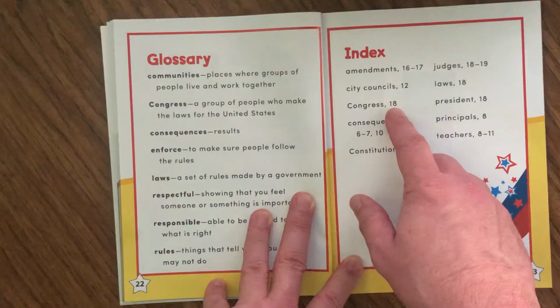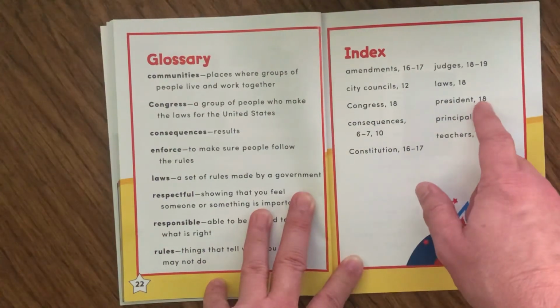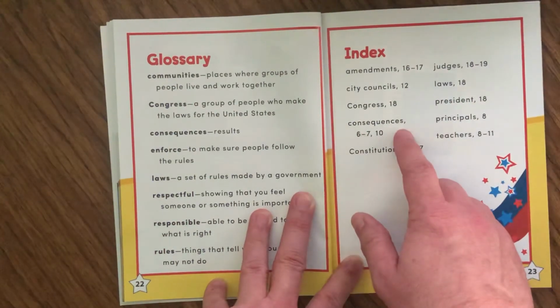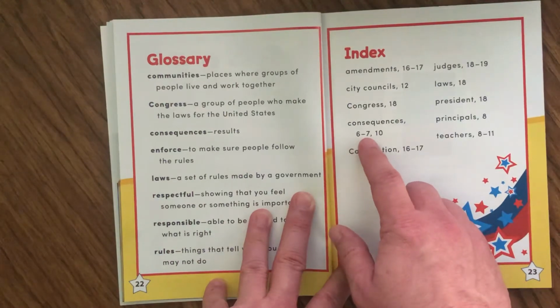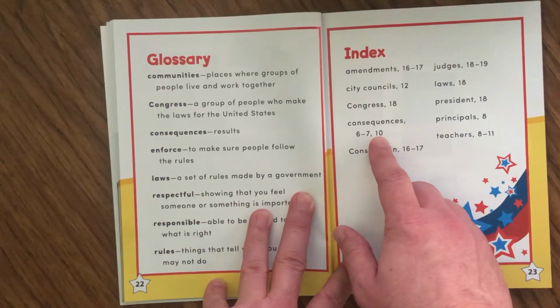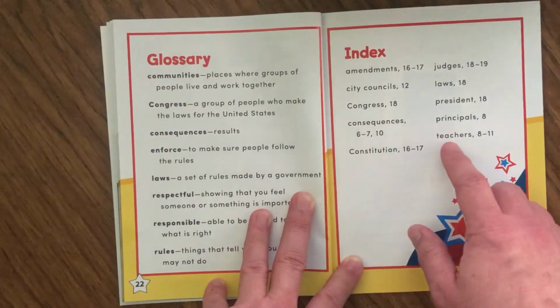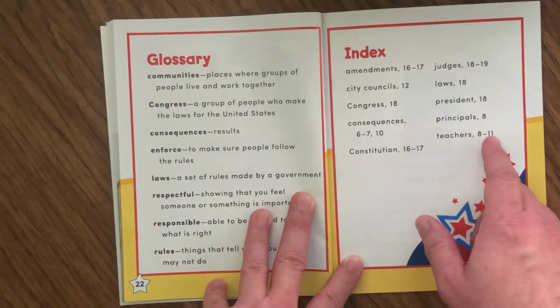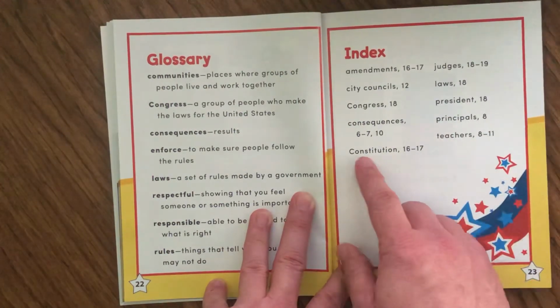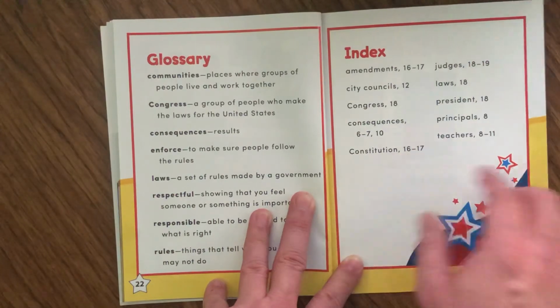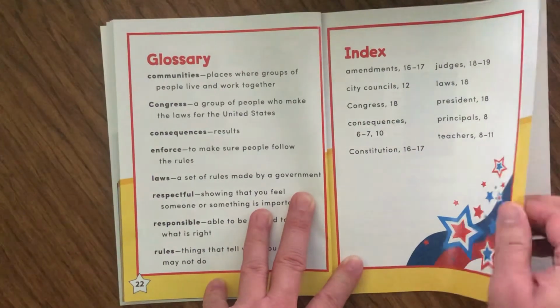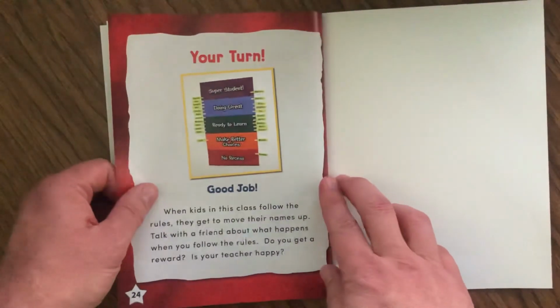Congress on page 18. President on page 18. Consequences is on page 6 through 7 and page 10. Teachers, pages 8 through 11. And Constitution on pages 16 and 17. So the index tells you where you would find those words in your book.